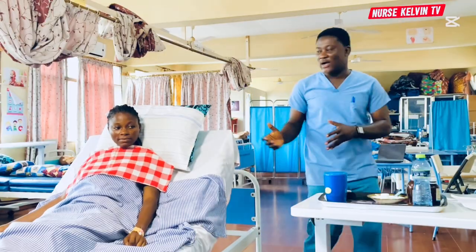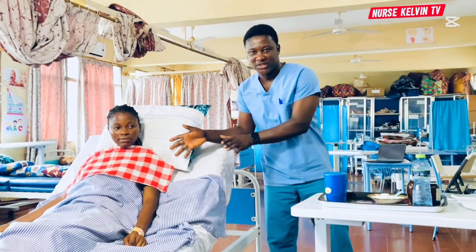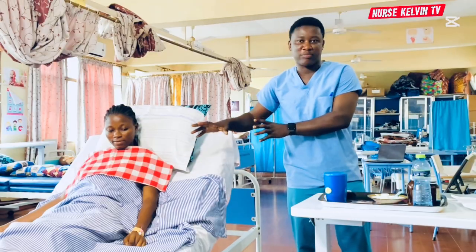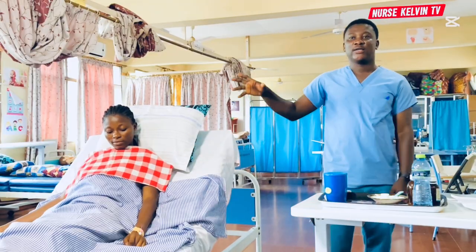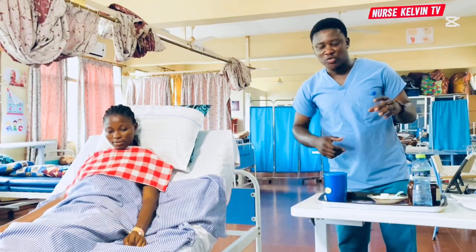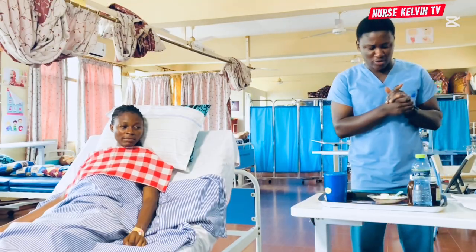So guys, now the patient is positioned. You put them in a sitting up position, a desirable position. Now we need to pour the medication, and this is how we are going to do it.